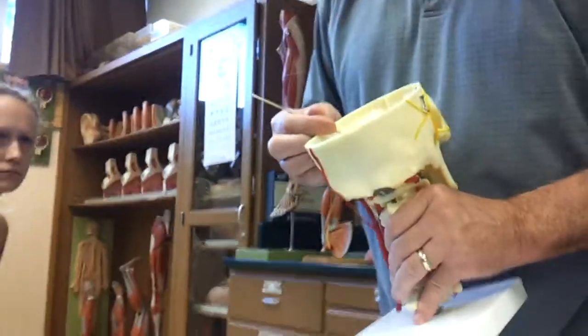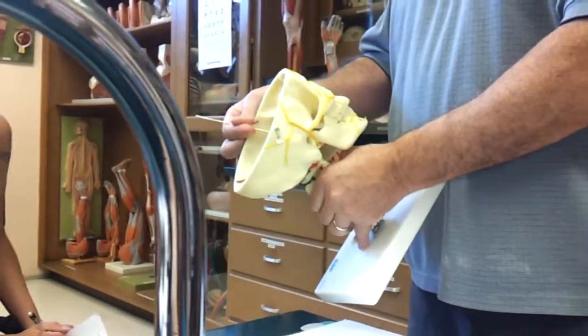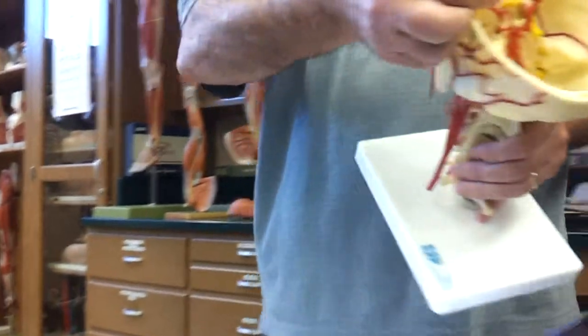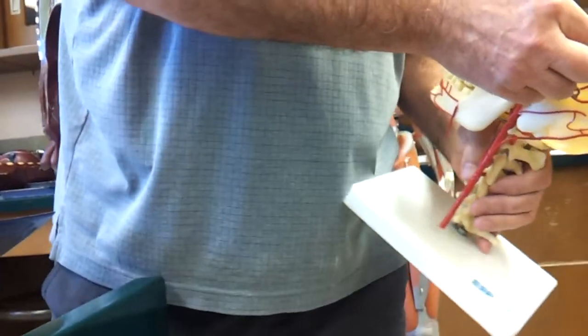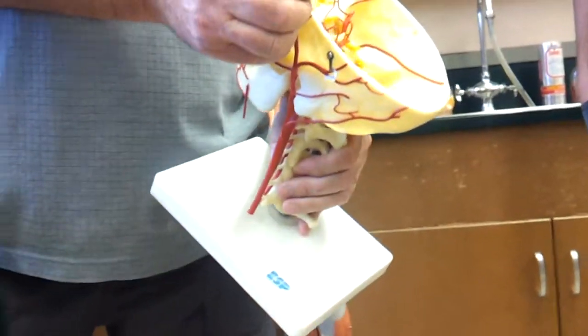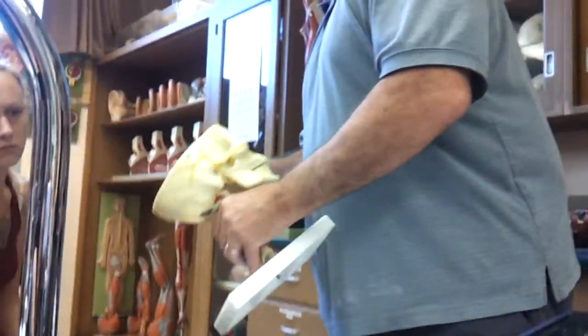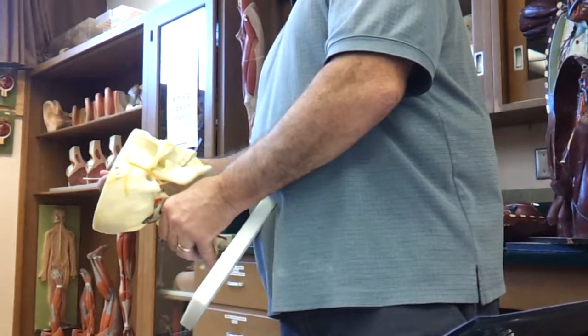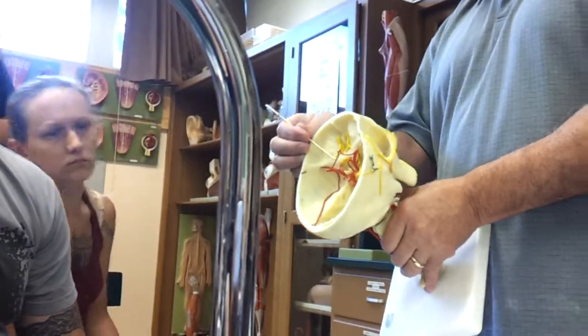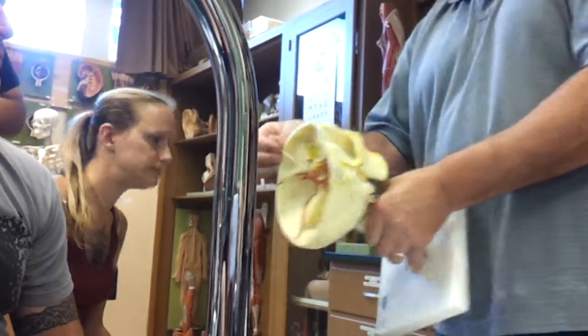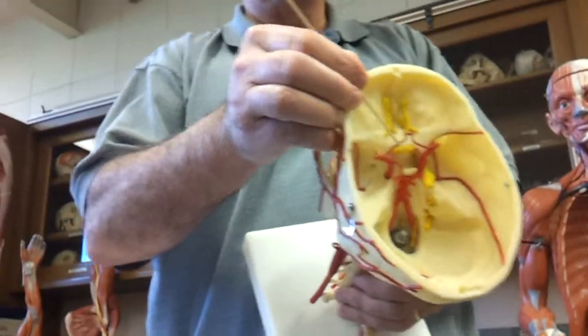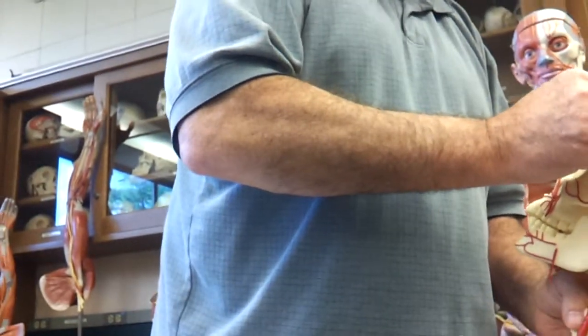Now on this guy, you can see him. Here, my Q-tip is showing you the internal carotid artery coming through right here. Okay. Now my Q-tip is on the middle cerebral. So that's your middle cerebral, branching out like that. This right here is your anterior cerebral. That's your anterior cerebral.